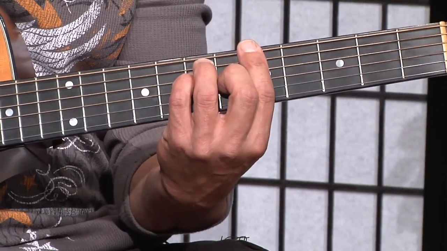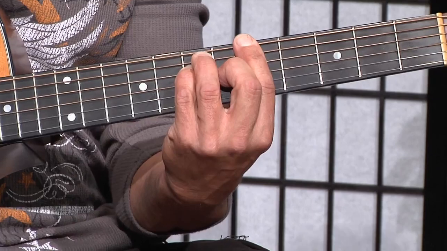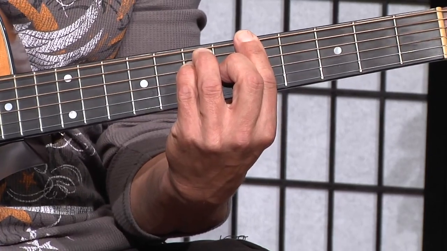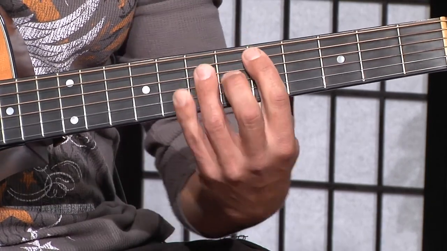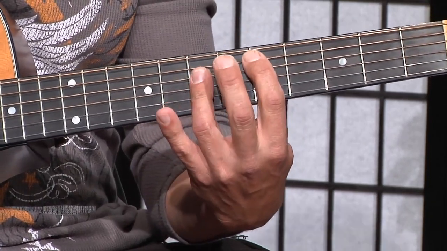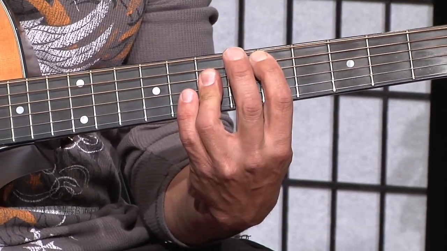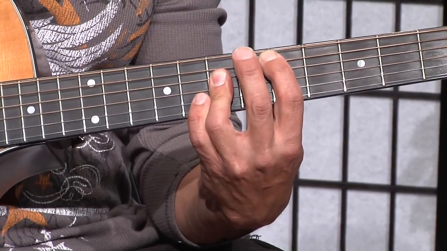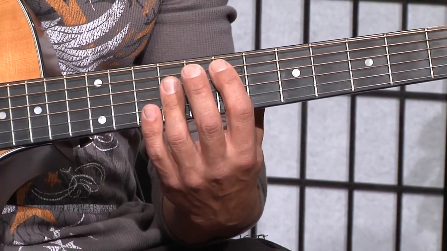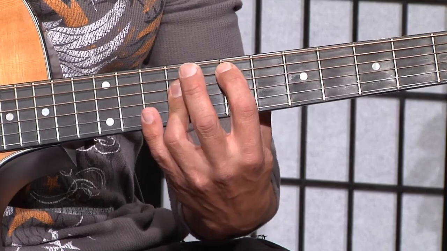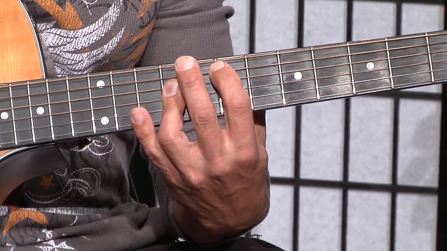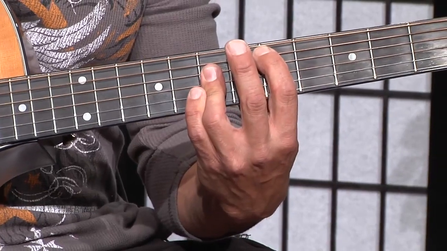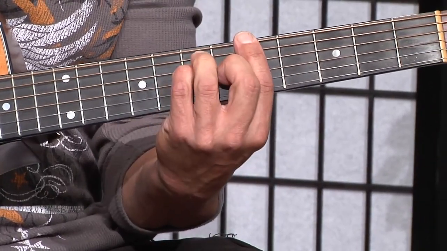A major bar chord on the 6th string root. And then we're going to move over to the 5th string root, D, D major. And then we're going to move up to the E on the 7th fret, E major. Then back down to D, and then it's A major.